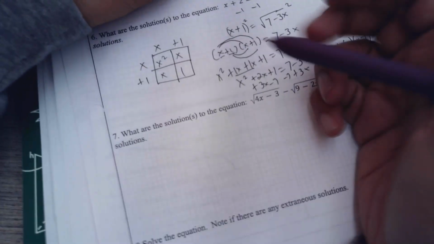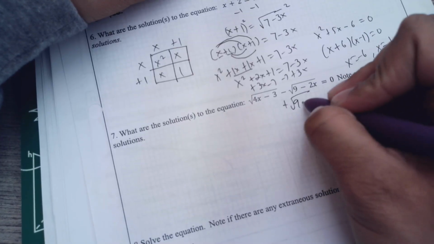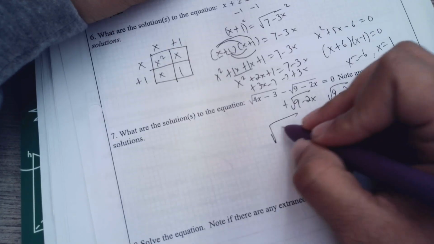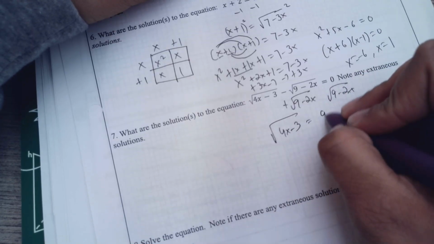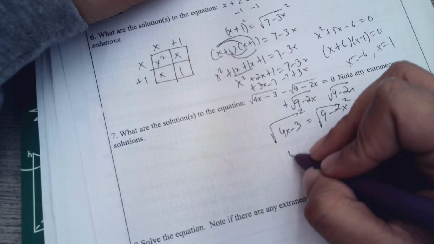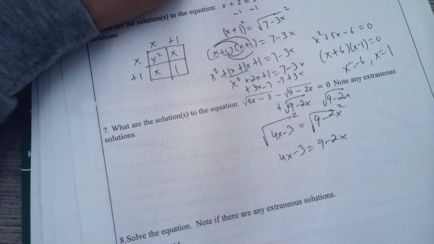Question 7. One thing here is that if you're given two radicals, isolate one of them, meaning separate them. That's what I want to do, separate them. So I get square root of 4x minus 3 equals 9 minus 2x. Square both sides. 4x minus 3 equals 9 minus 2x. Solve for x. And then plug it in to see if there's any extraneous.